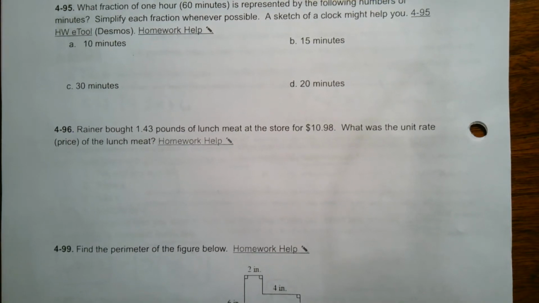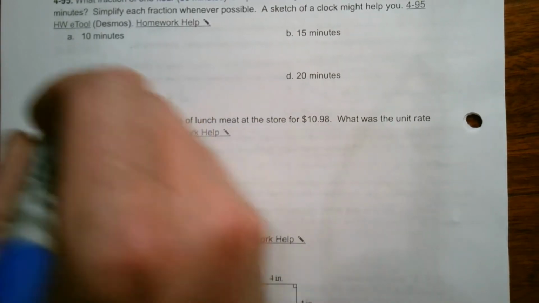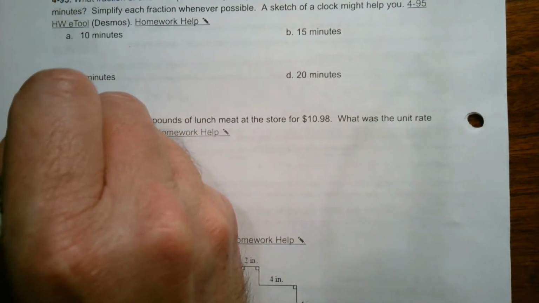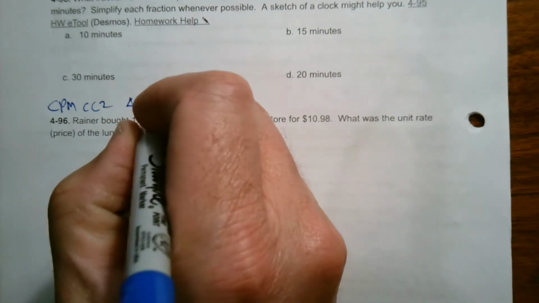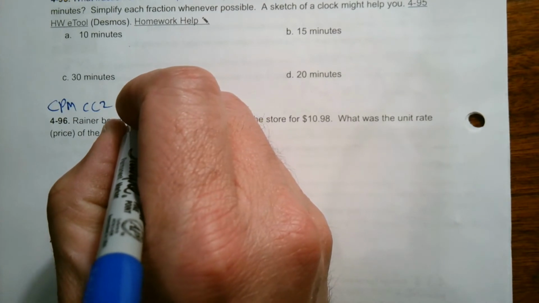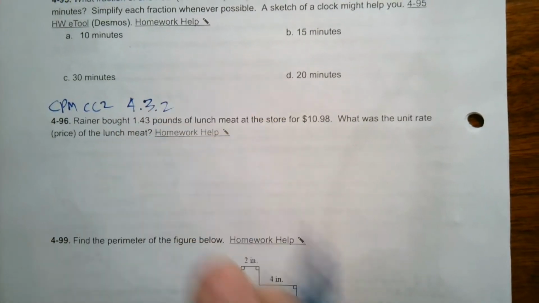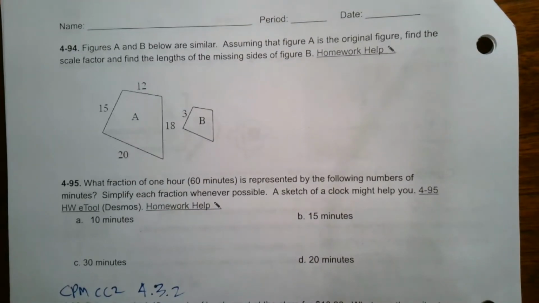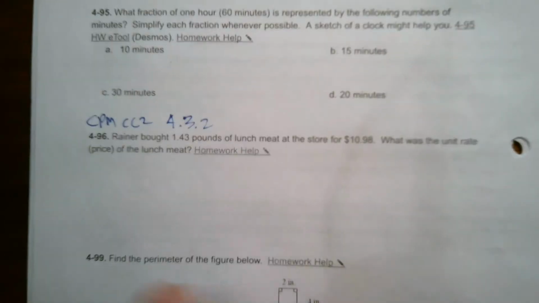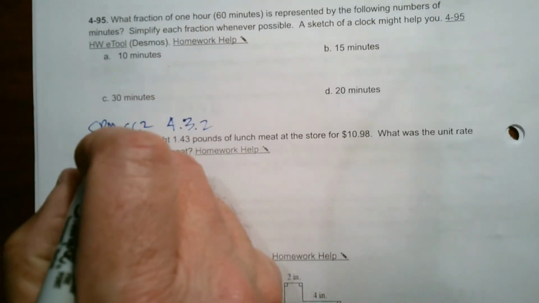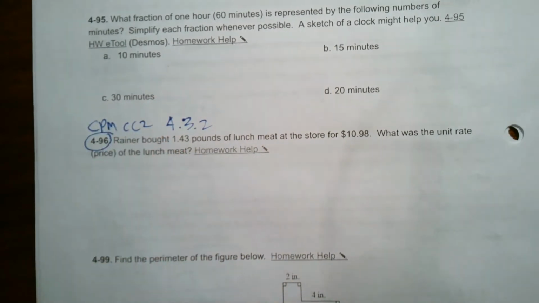We are going to be converting a given ratio or rate to a unit rate. So we're going to talk through that. This is coming from CPM's Course 2, and I am specifically pulling this from section 4.3.2. Making sure I was on the right section there. And this is review preview number 4-96.